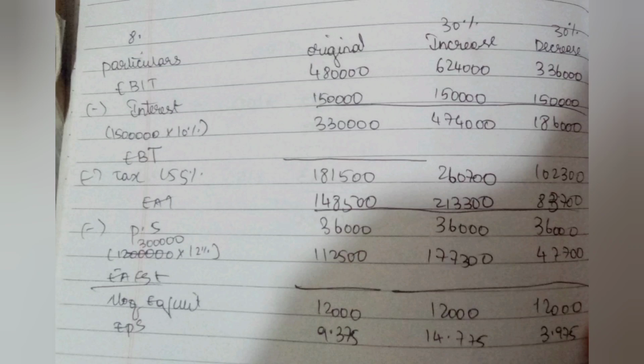So tax we are going to deduct at the original 55% as it is. Okay, and from the value we have got here, the original value, we are going to take it into 30 divided by 100. Whatever value comes we will add and write in the increase sector, and the same value we will deduct and write in the decrease sector.